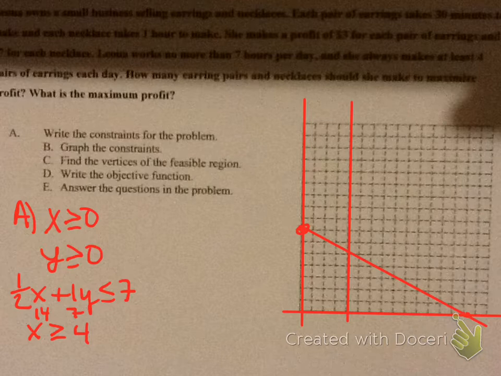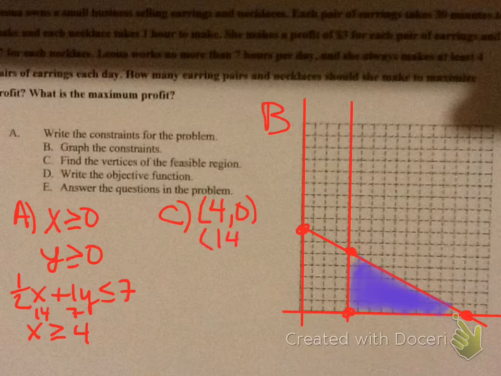Hopefully you can slow that down if you need to, but basically you've got one vertical line for x equals 0, another vertical line for x greater than or equal to 4, a horizontal line for y greater than or equal to 0, and then you have one diagonal line that gives you an x-intercept at 14, y-intercept at 7, connected. So I have to be greater, and less. I'm going to end up shaded right in there, and I'm going to have these three vertices. Those vertices are at (4, 0), (14, 0), and (4, 5).